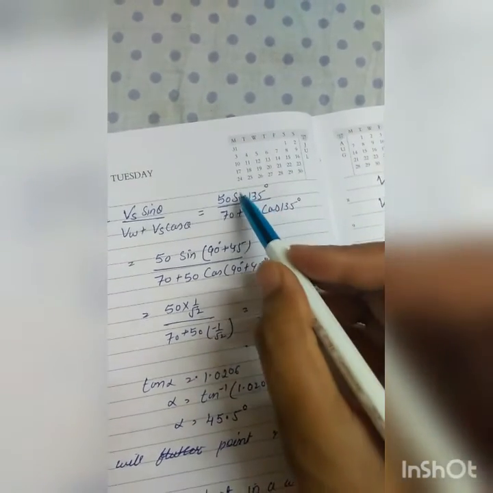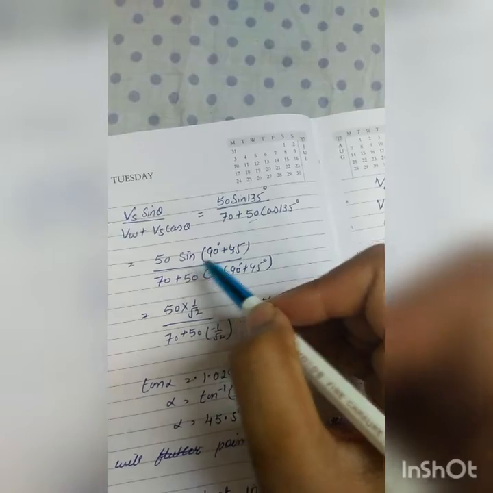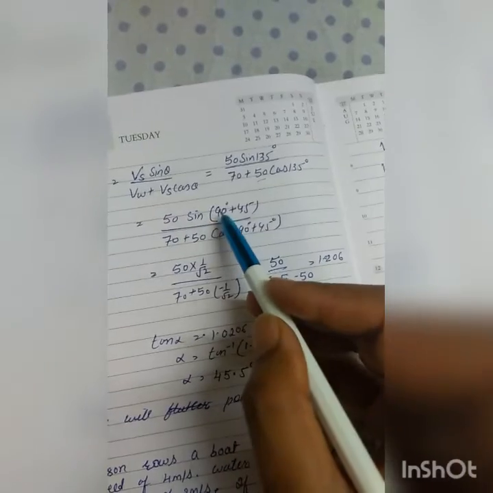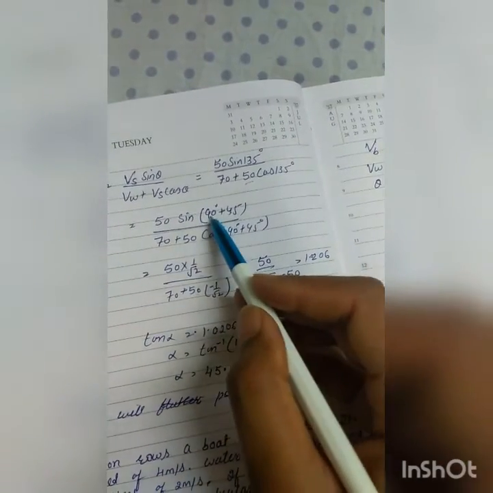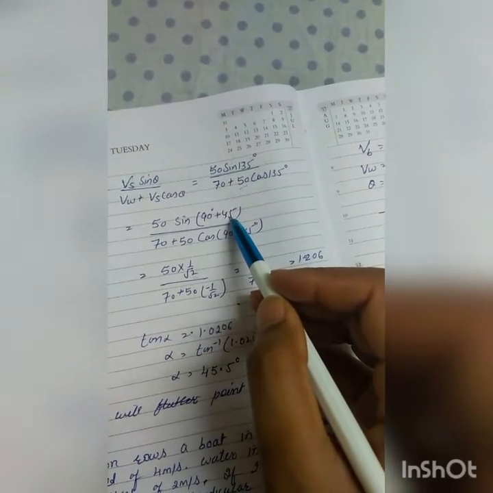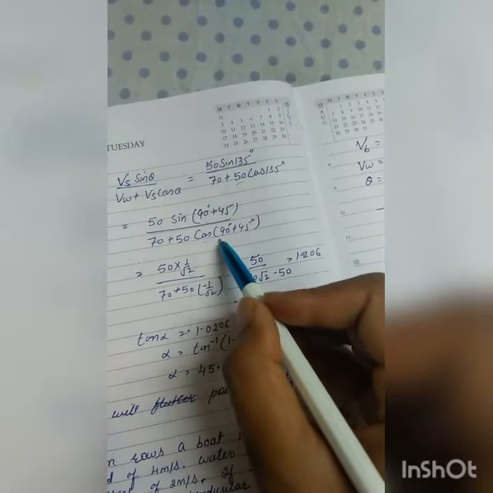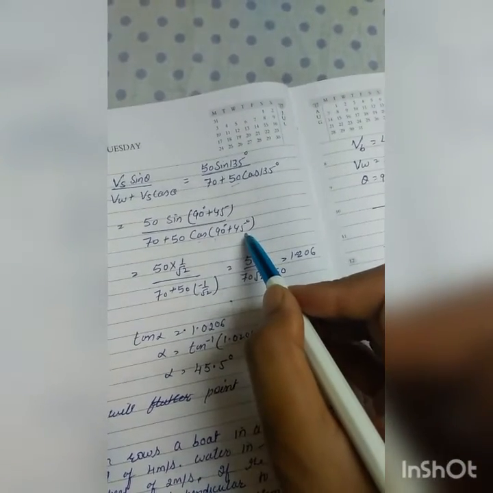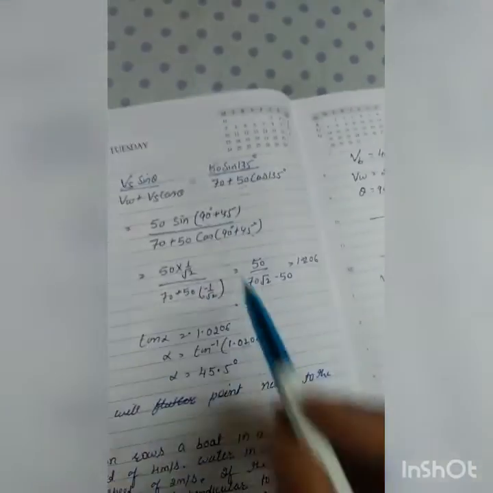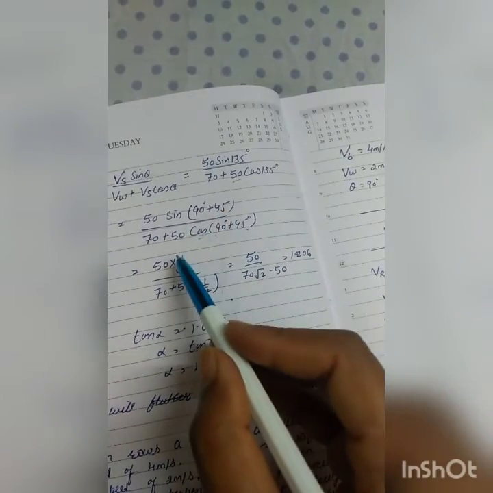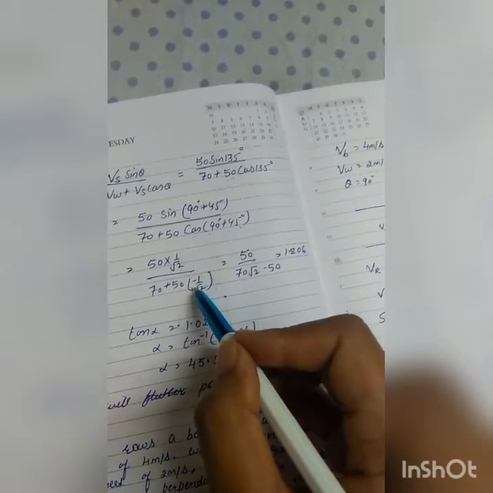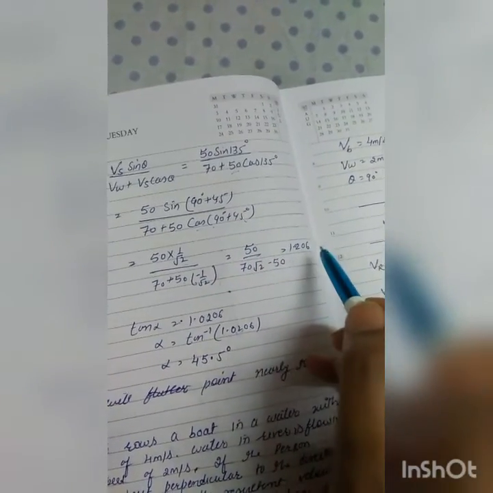In order to solve this, we have to reduce the formulas: sin(90 plus 45) and cos(90 plus 45). Sin with 90 degrees becomes cos, so it becomes cos 45, and in the second quadrant sin is positive. Cos with 90 becomes sin 45 degrees, and in the second quadrant cos is negative, so we take the negative sign here. Now cos 45 is 1 upon root 2 and sin 45 is also 1 upon root 2, but this is with the negative sign, and we get 1.206.